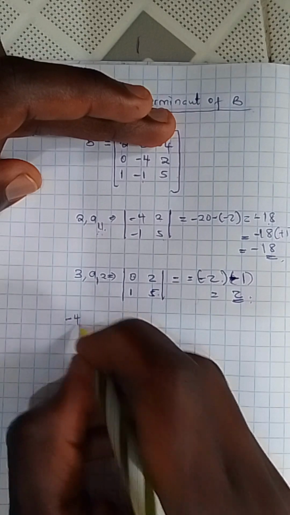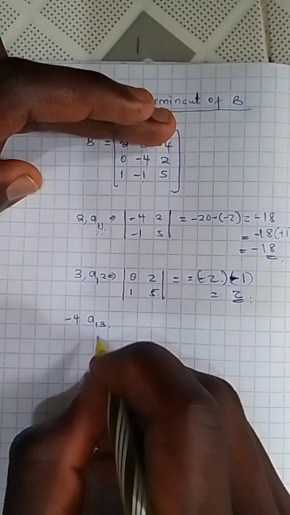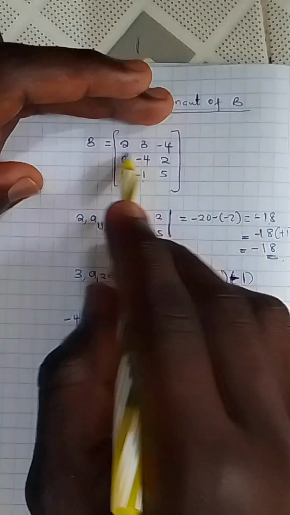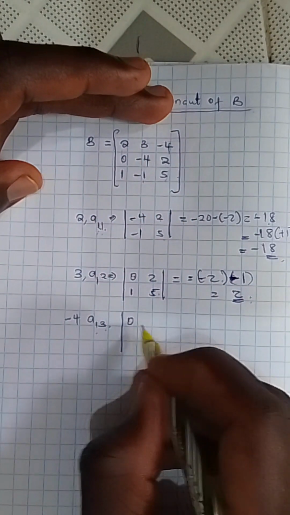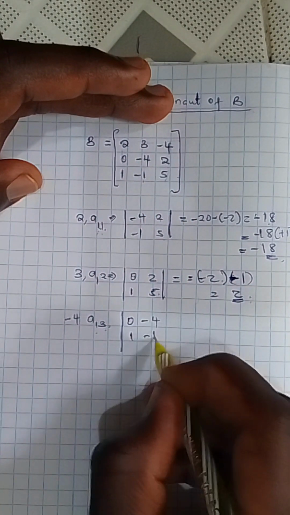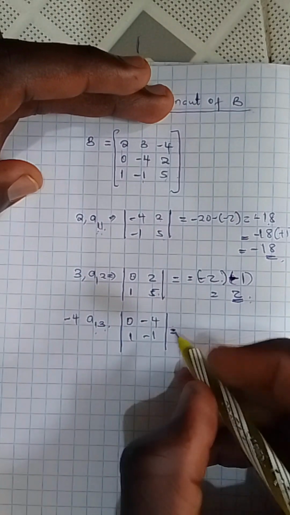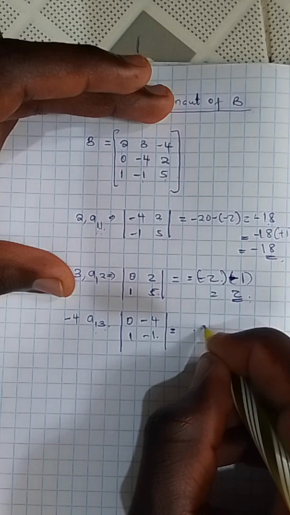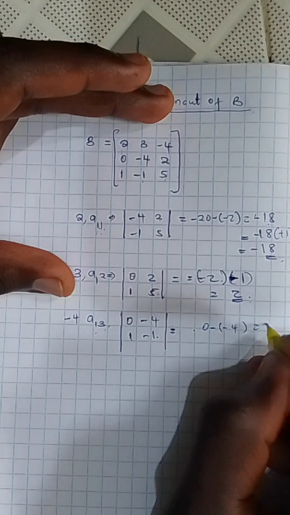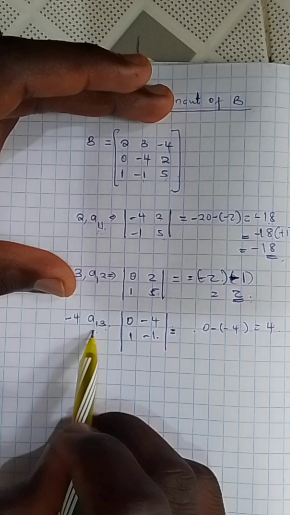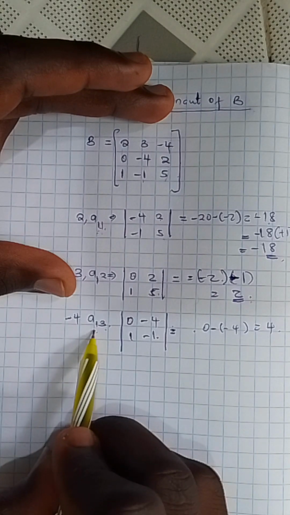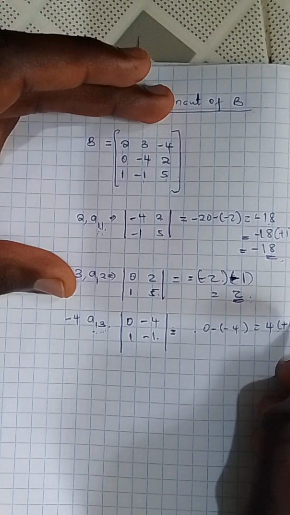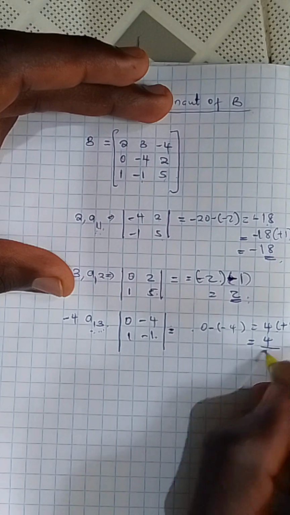And then we compute for negative 4, A1,3. It belongs to the first row, third column. If we delete the elements of first row, third column, we remain with 0, negative 4, 1, negative 1. Computing the minor, we remain with 0 minus negative 4, that is 4. Then, because this belongs to first row, third column, if we add the row and the column, we get 4, which is even. Therefore, we multiply the minor by a positive 1, so that the cofactor is 4.